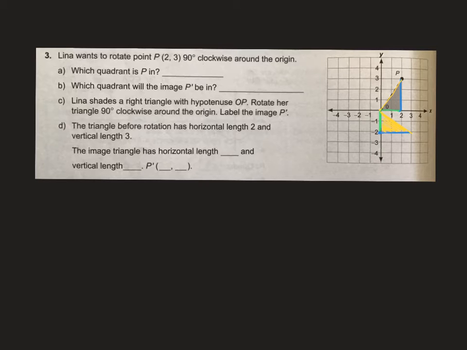And we need to label this P image. This will be the point at the end here. The triangle before rotation has a horizontal length of 2, and a vertical length of 3. So going up and down. The image triangle has a horizontal length of, so you might notice that it's changed. So how long is this horizontal length? And a vertical length of, so what's our vertical length now? Because it will have changed. So that's what you'll put in these two blanks. And this one is just giving you the coordinates of P image. So what is the X value? What is the Y value?